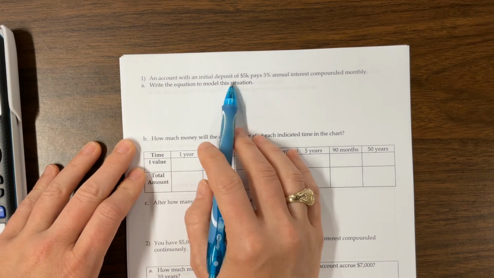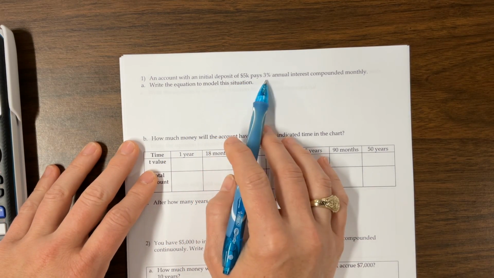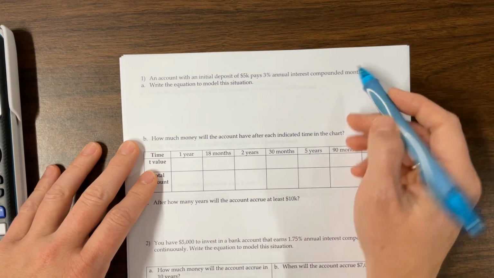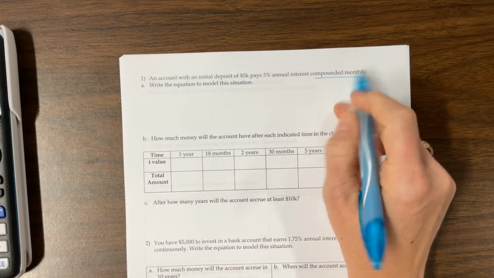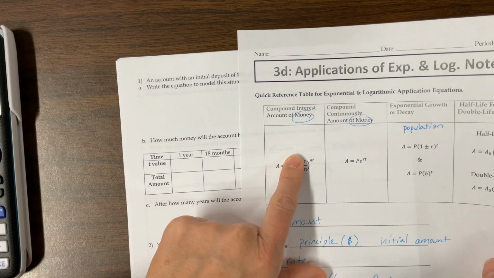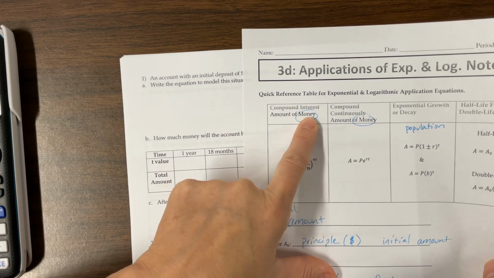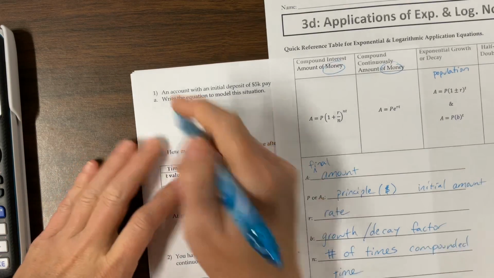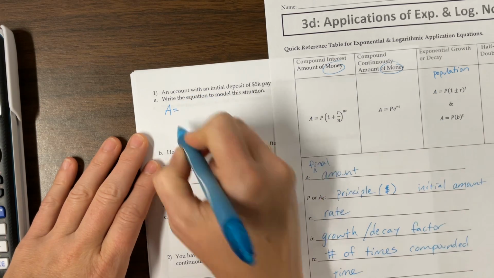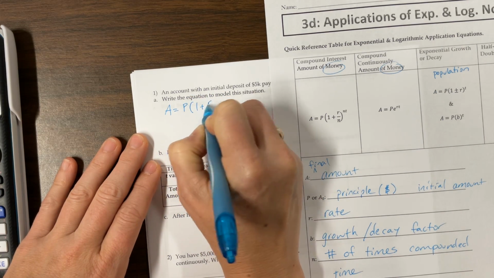Let's look at a couple examples, and we have our formulas that we can recall. An account with an initial deposit of $5,000 pays 3% annual interest compounded monthly. As soon as I see compounded monthly, that's putting me in this column right here, where it's compounded. So I'm going to use this formula. I'm not even going to read the rest of the problem until I write down my formula.